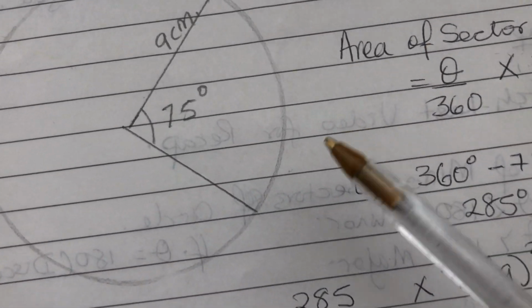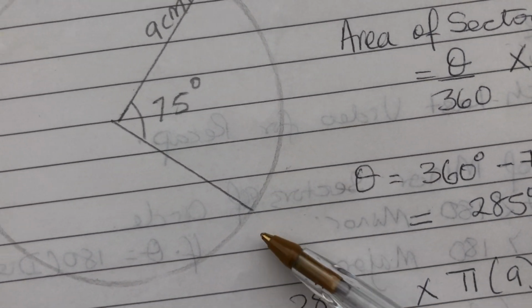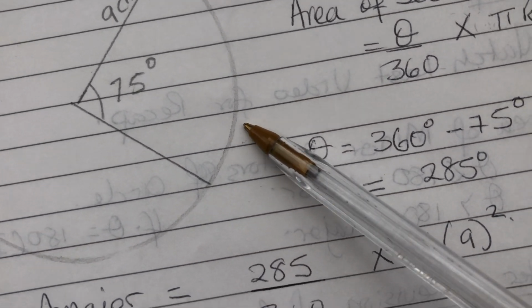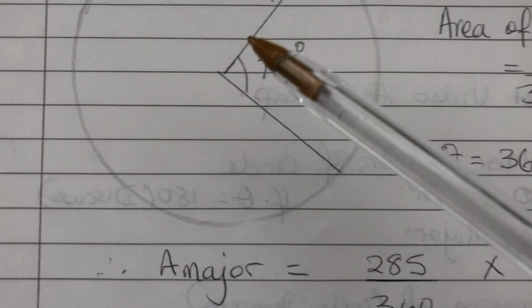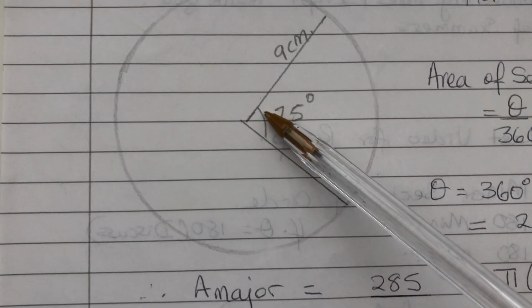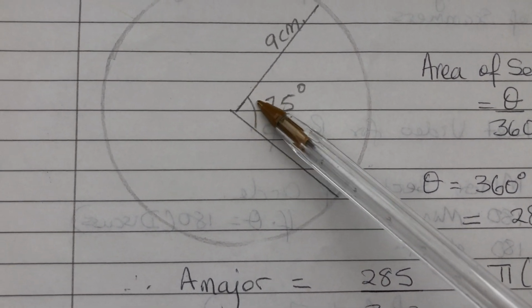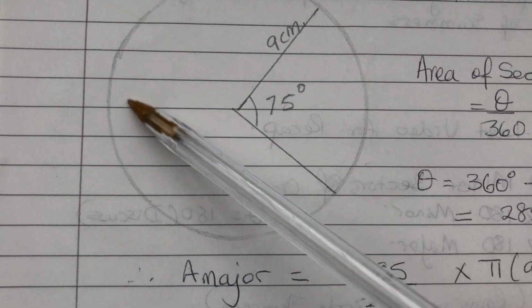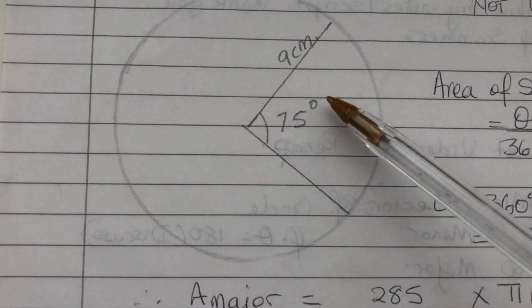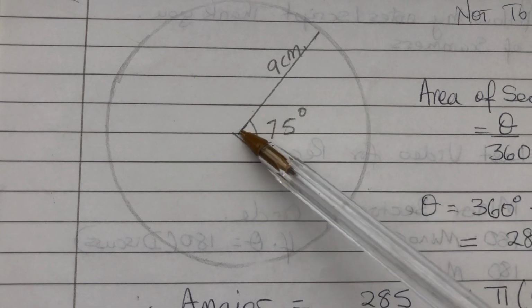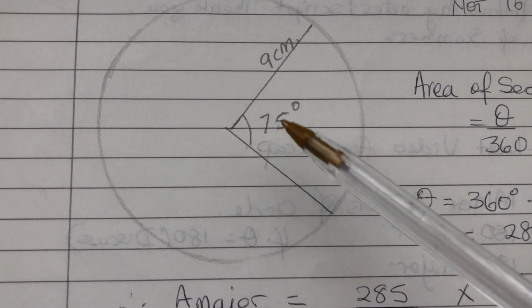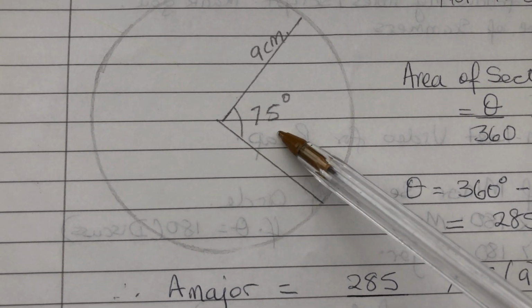Here's an example: find the area of the major sector. As I was saying, we've been given the smaller angle, but we want this area. If you don't read the question, you will think you want this area here, because this is the angle that has been given.